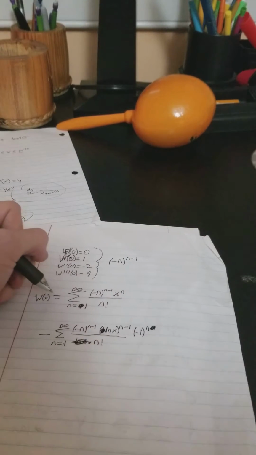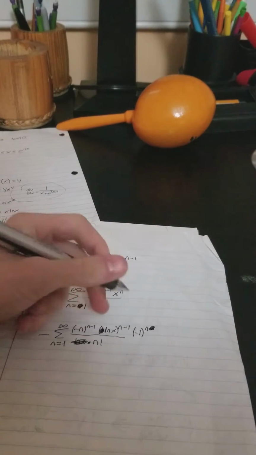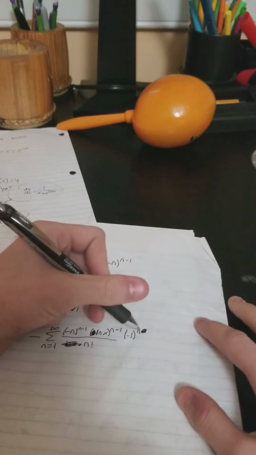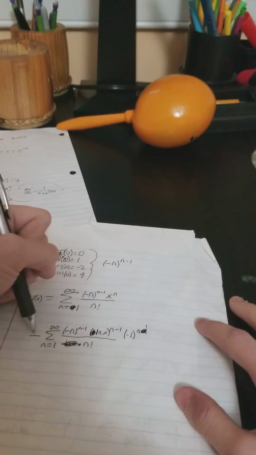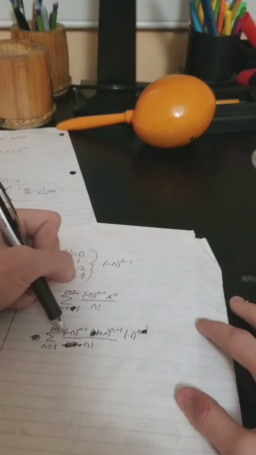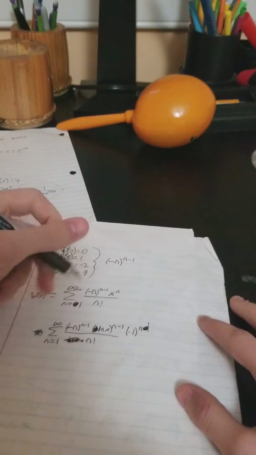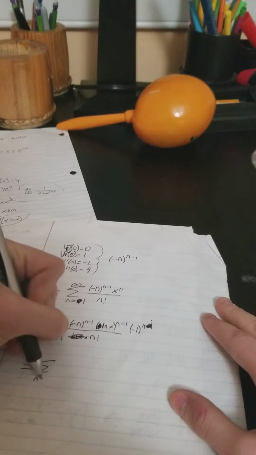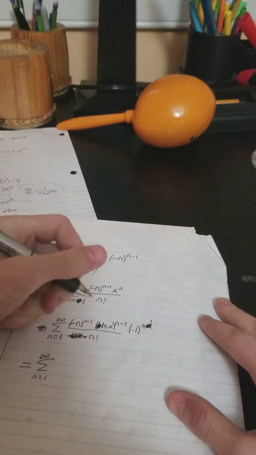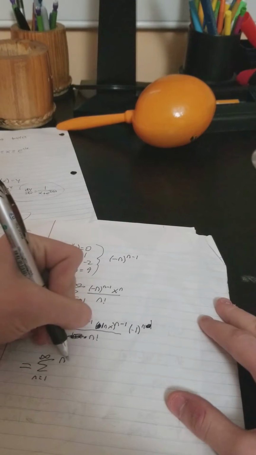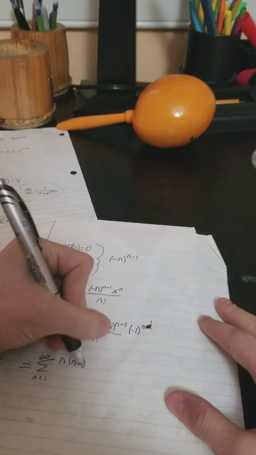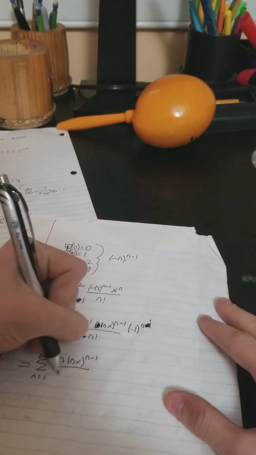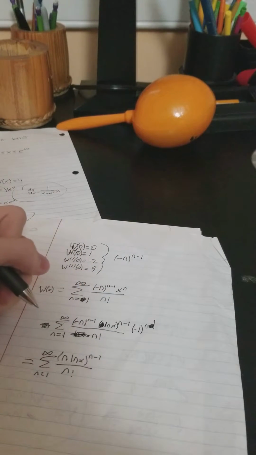Sorry about that, because I only divided by the natural log, not by negative natural log. So now you multiply that here, and that makes it minus 1, and you can get rid of that. And then these two negative 1s cancel out. So you're actually left with the sum from n equals 1 to infinity of n times natural log of x to the n minus 1 over n factorial.